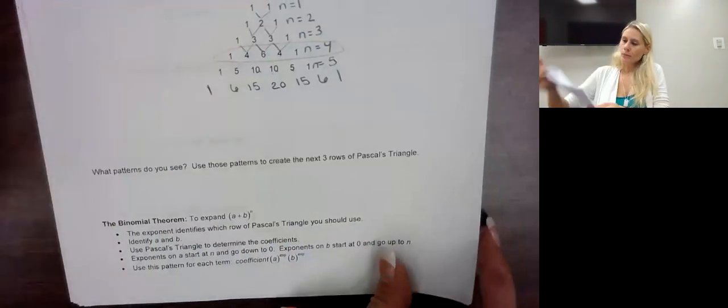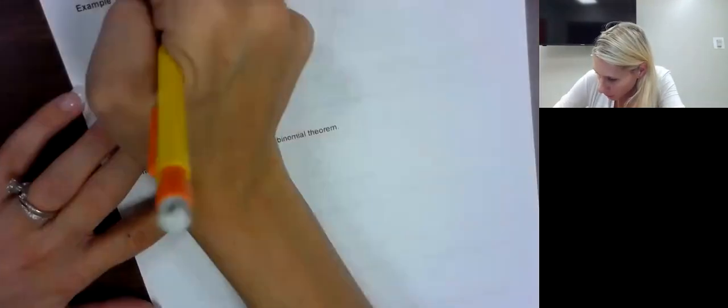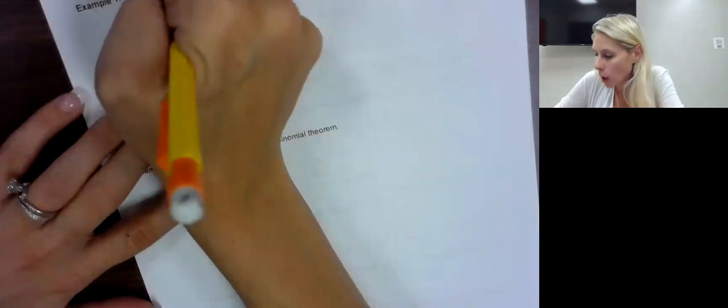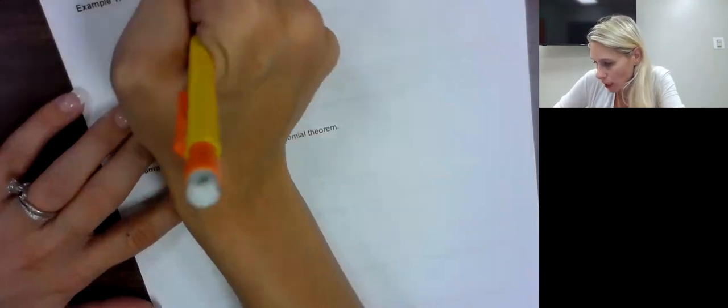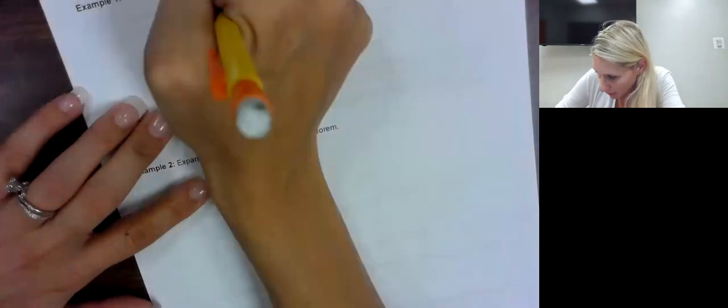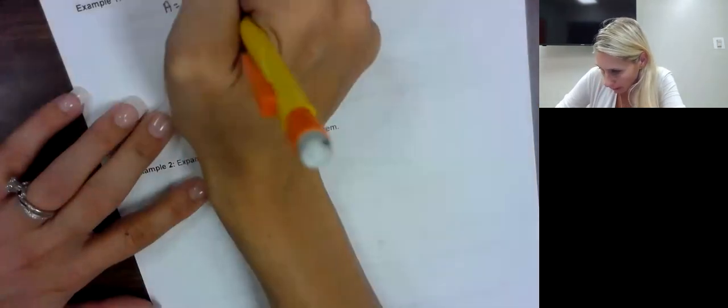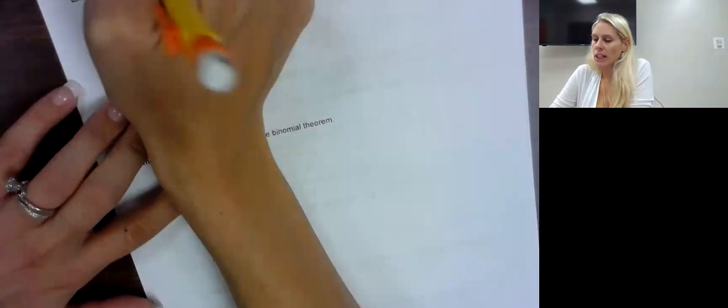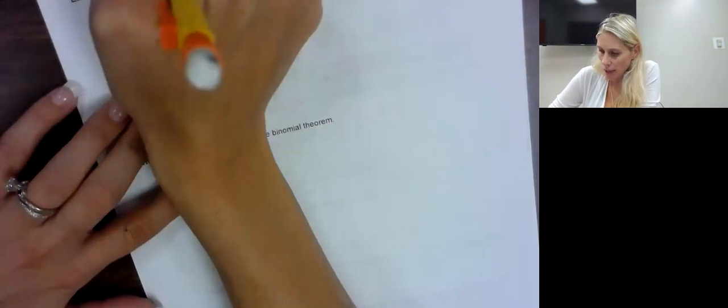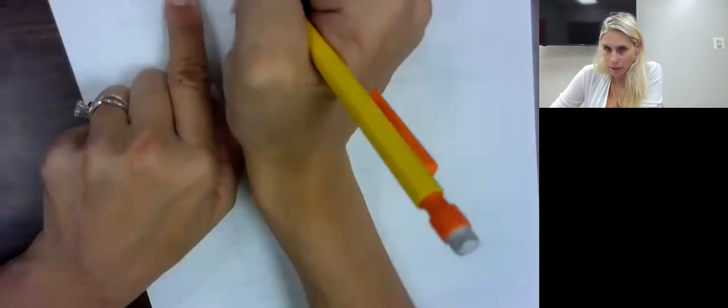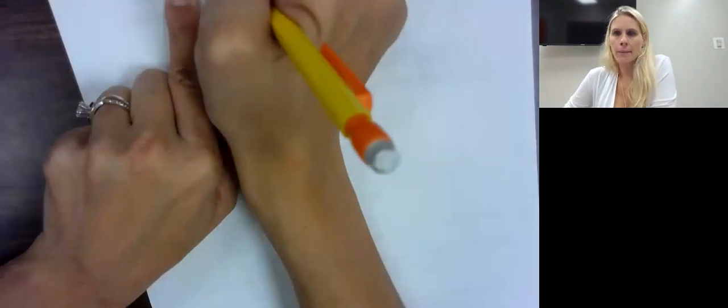Our A here is 2x, and what I always want you to do is make sure that we change this to an A plus B. So if I change that to an addition, that means that B is going to be negative 3. You see that?